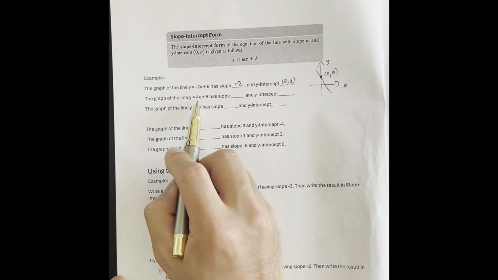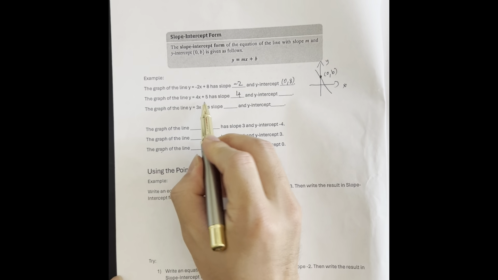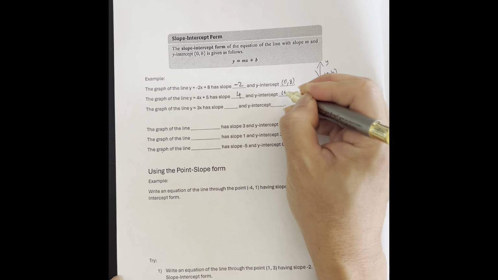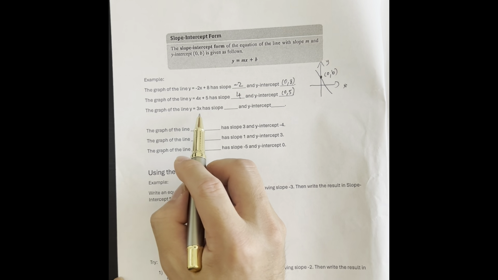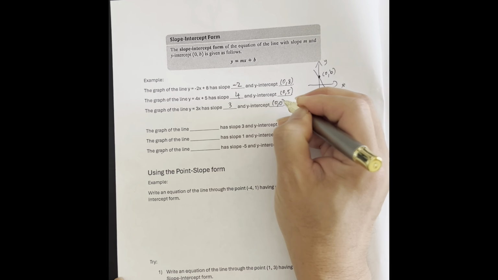The line y equals 4x plus 5 has a slope of 4, and the y-intercept is 0, 5. The graph of the line y equals 3x has a slope of 3. The y-intercept is 0, 0.